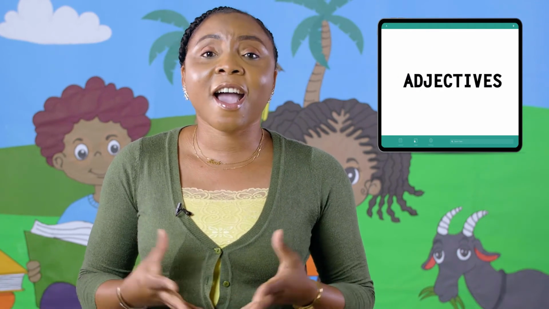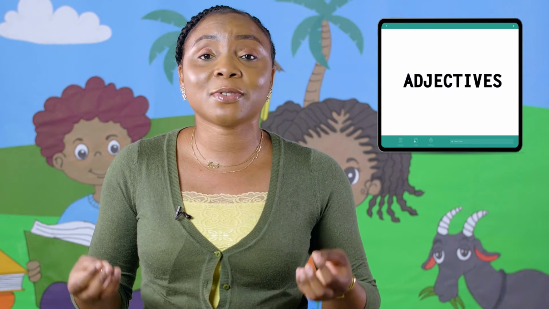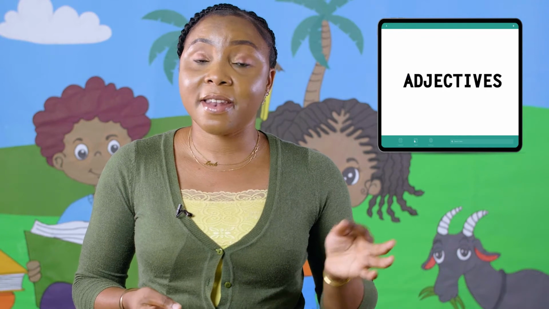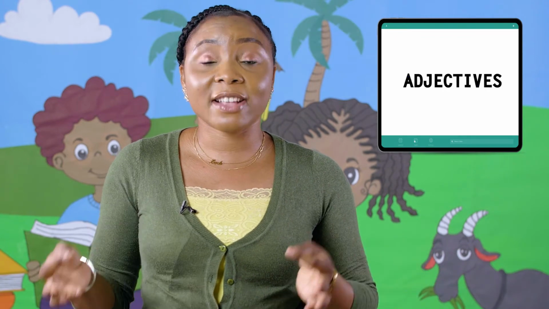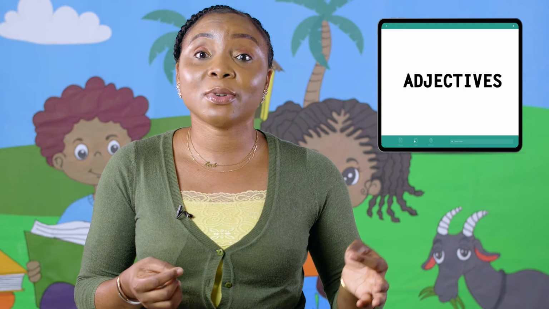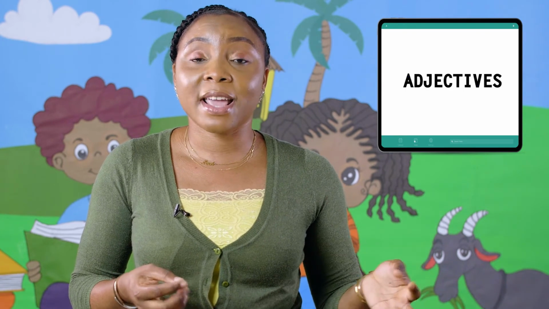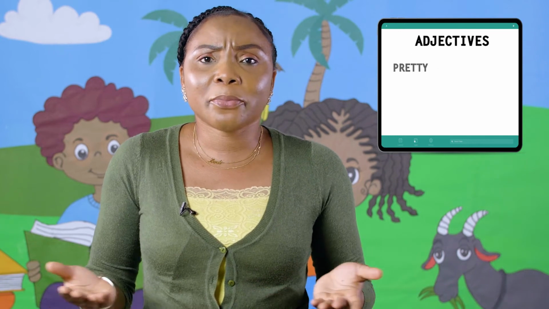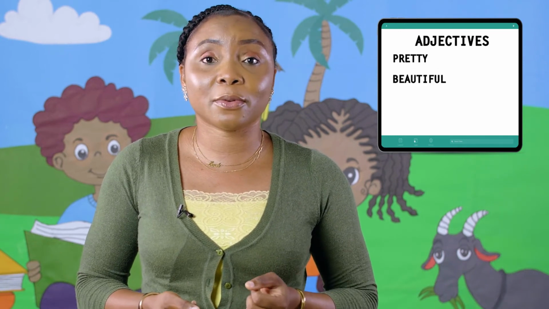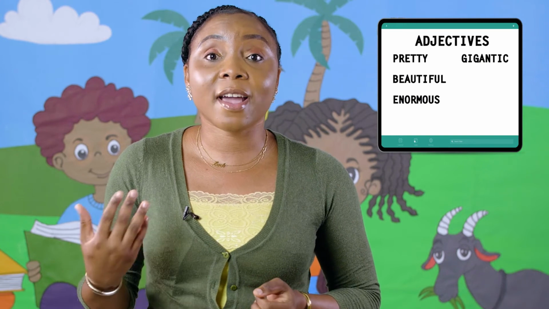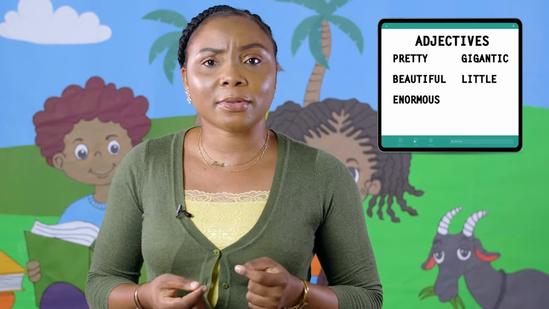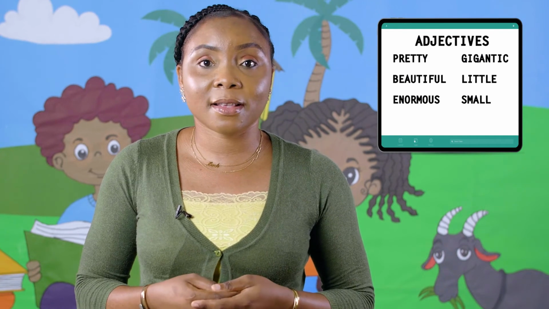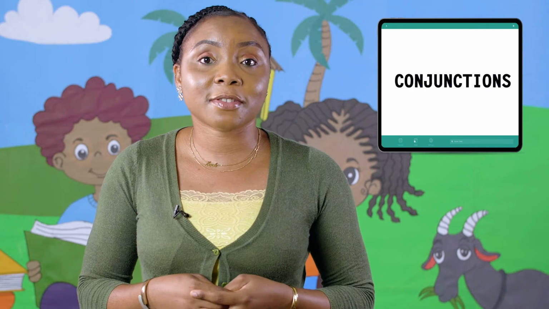Adjectives. Adjectives are words used to describe a noun. Don't forget what a noun is. A noun is a naming word. Now, adjectives are words used to describe a noun. They tell more about a noun. For example, pretty, beautiful, enormous, gigantic, little, small, and many others.